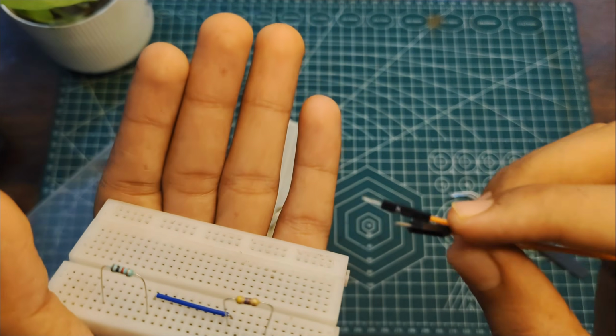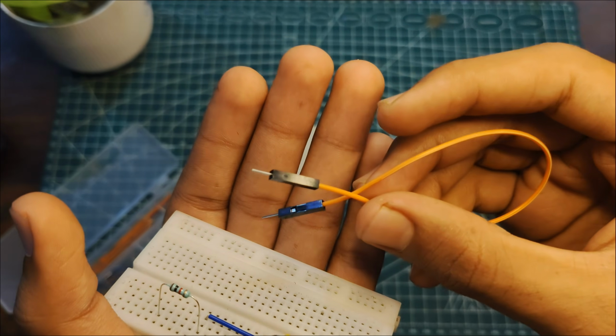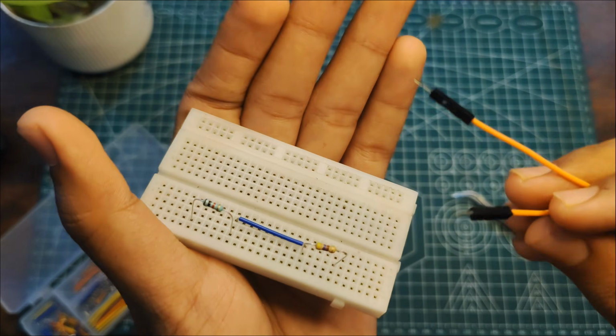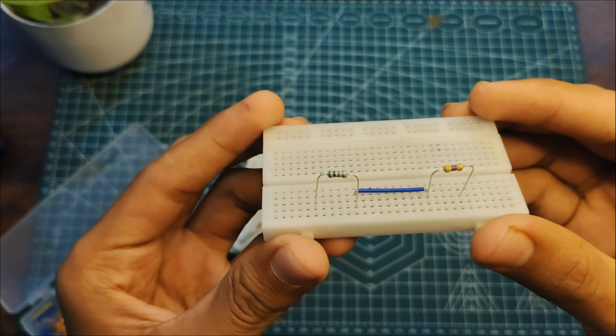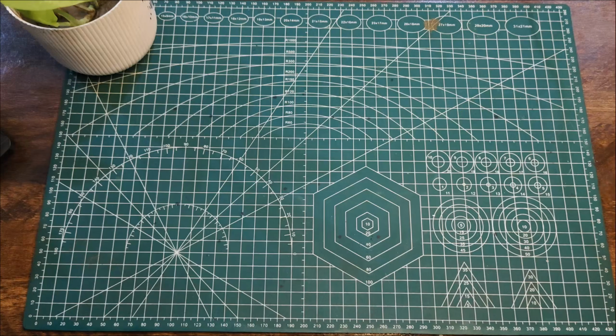But if you are working with a smaller circuit and you want to go with a cheaper alternative, then these are better. So you can choose based on your requirement. This is how a breadboard works, and this is how you make connections with it.